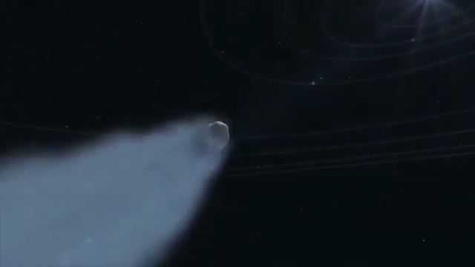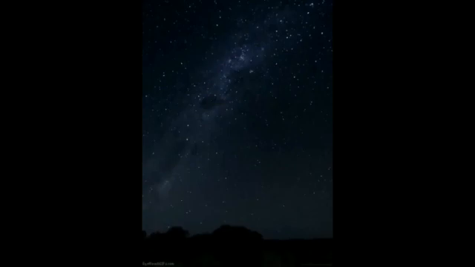Now, meteoroids. Meteoroids are the rock materials which revolve around the sun individually. Sometimes they fall on the earth. We call them shooting stars, as they reflect the light of the sun.